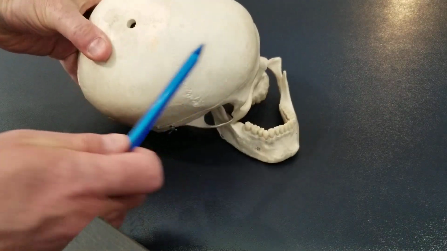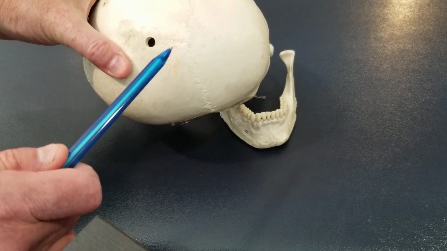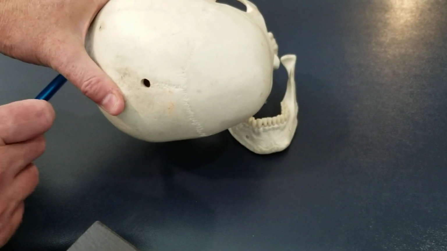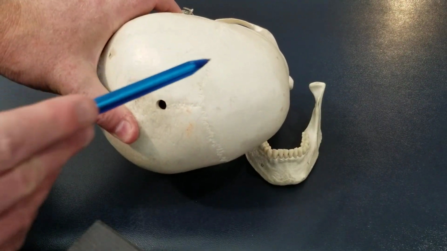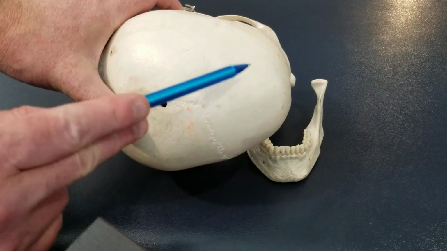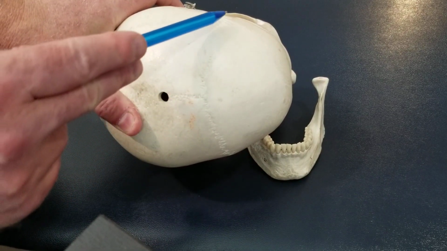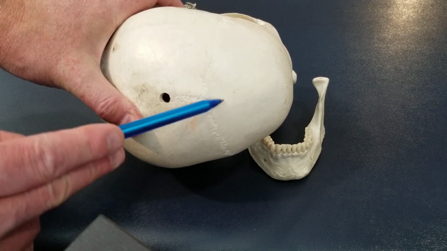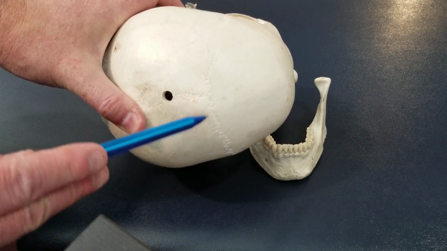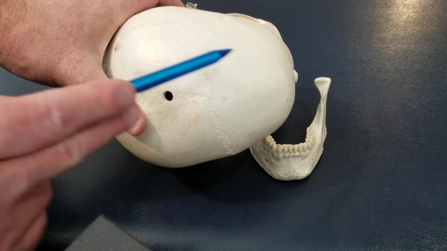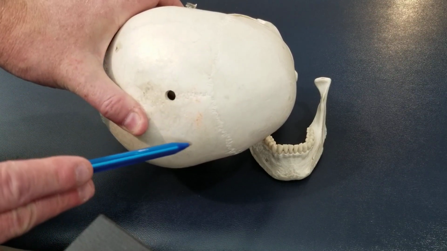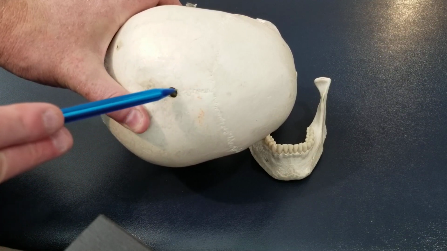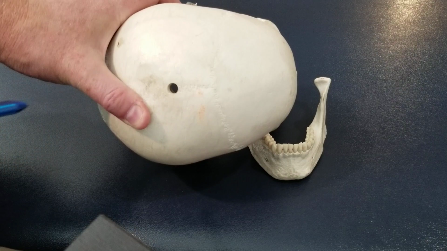If I turn the head up so that the superior portion of the head is towards us, this is towards his eyes, this is towards the back. Here's the frontal bone again. We're going to have sutures. The first suture is the coronal suture, which runs along where my pen line is. It's going to separate the frontal bone from the two parietal bones on both sides. Then we're going to have the sagittal suture running down the midline.